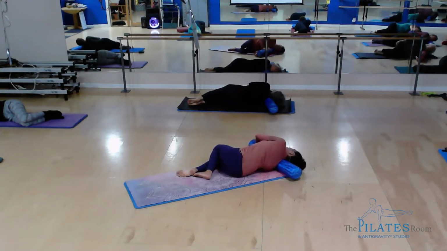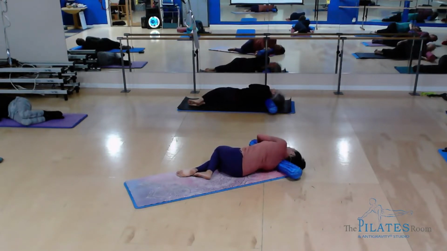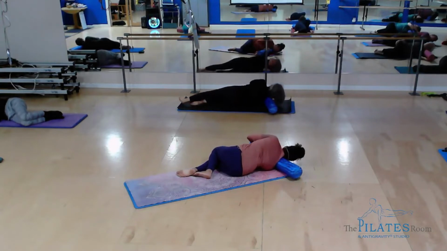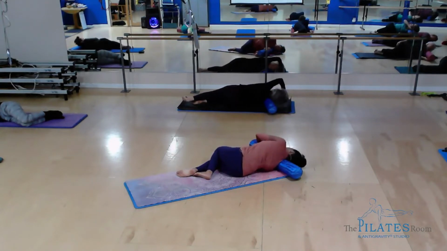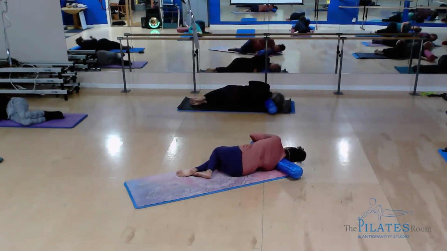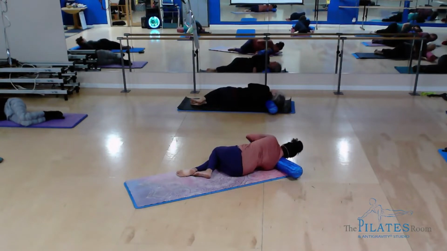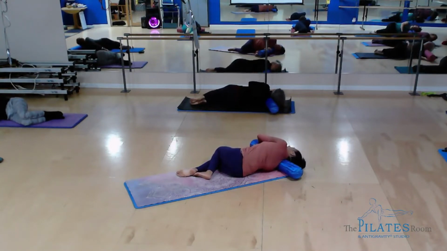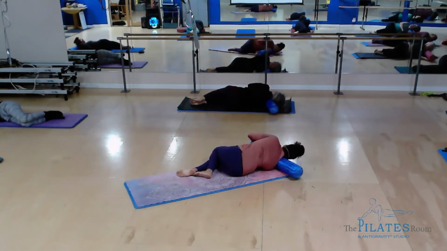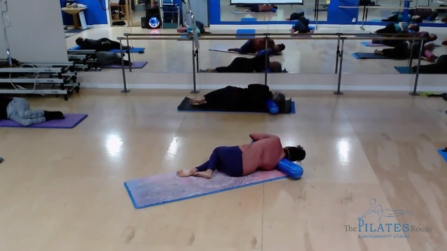Let's do a little rotating forward and back here. So you're just going to roll from the front of the neck to the back. So you're rotating your whole body, not just turning, you're not turning your head to do it, you're moving your torso to make this happen. We're clearing a path so fluid can move.